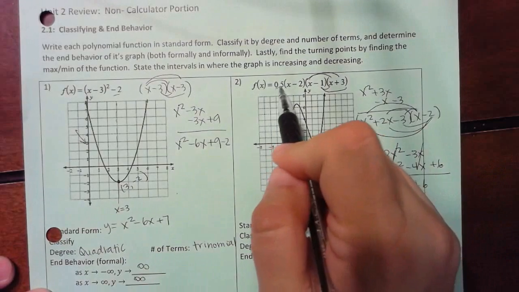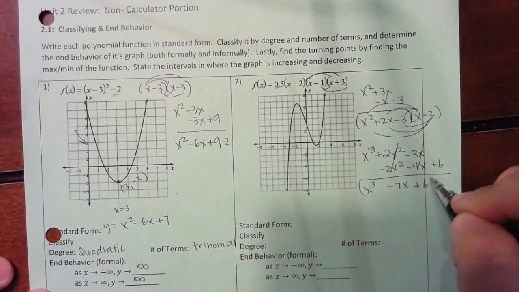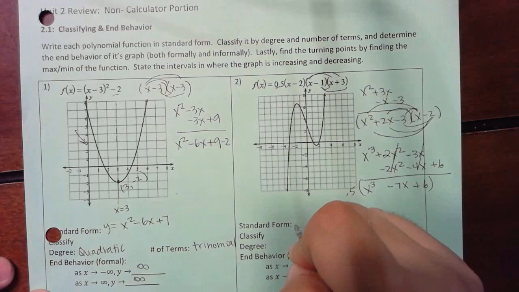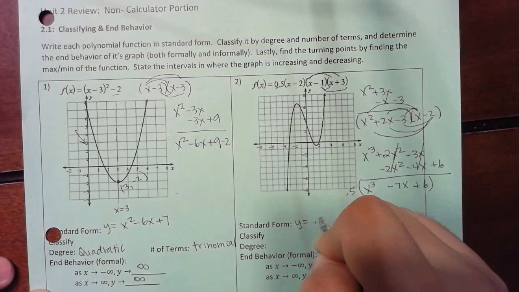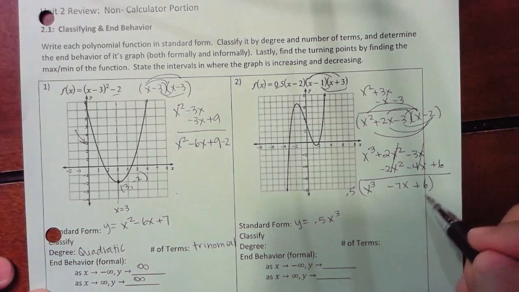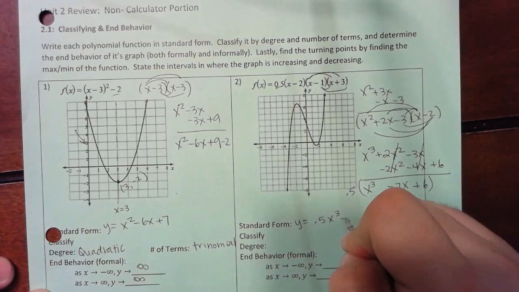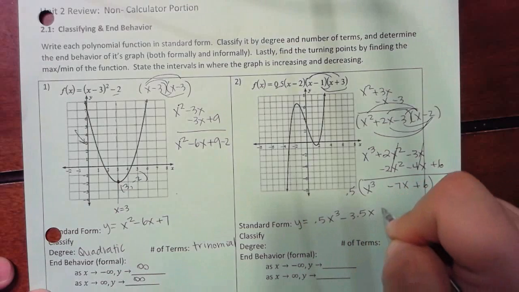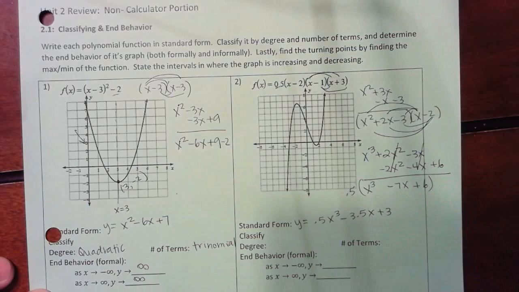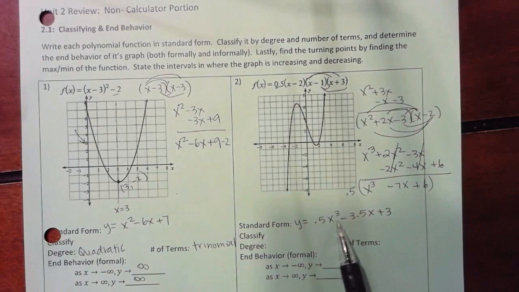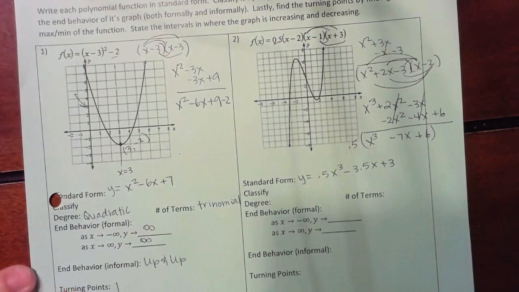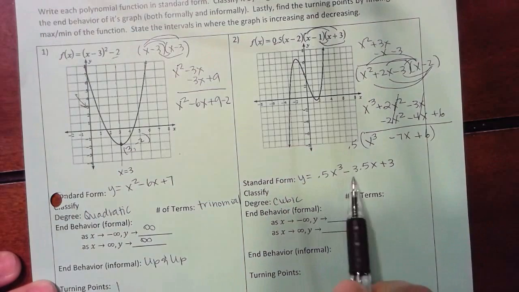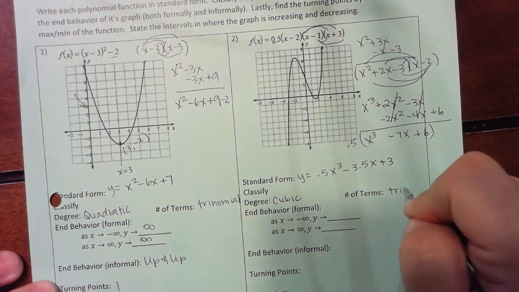But we have to remember that you have that 1/2 right here. So if I multiply everything by 0.5, in standard form, my y would be y equals 0.5x cubed, and then half of 7. So you can say minus 7/2, or you can say minus 3.5x, and then half of 6 plus 3. The degree is a 3 this time, so that is a cubic. There's 3 terms, trinomial.